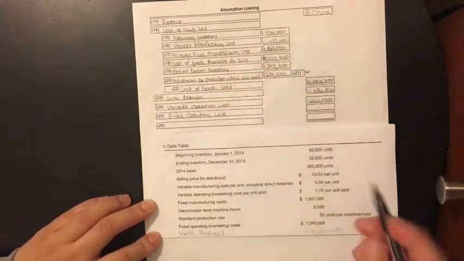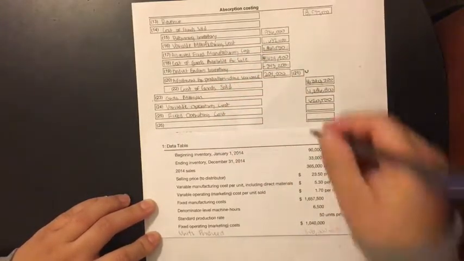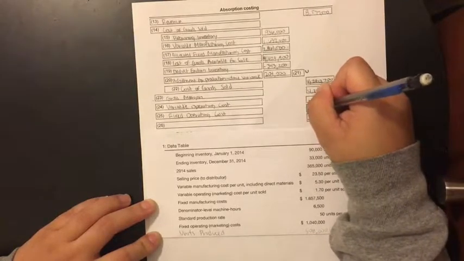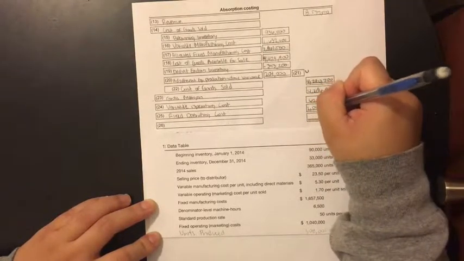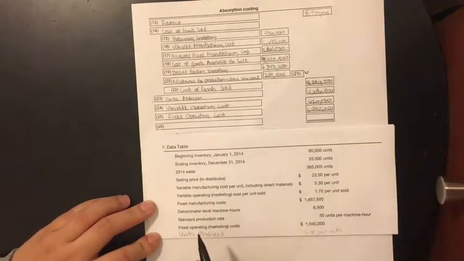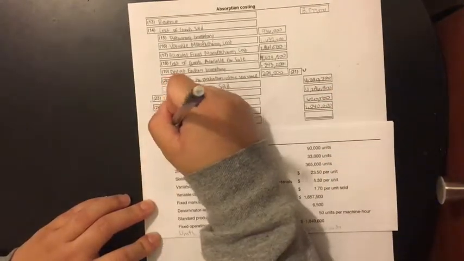Our fixed operating cost is also given to us, and that's going to be $1,040,000. And now we want to find our operating income.